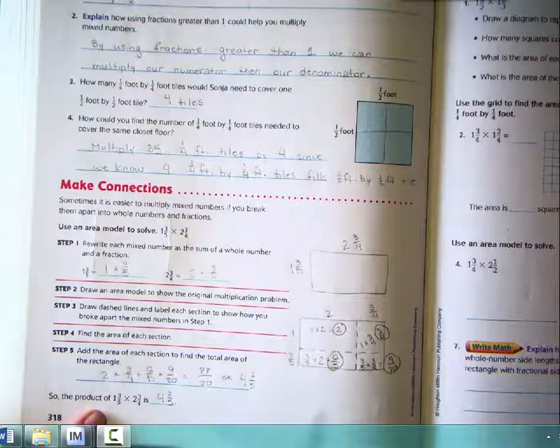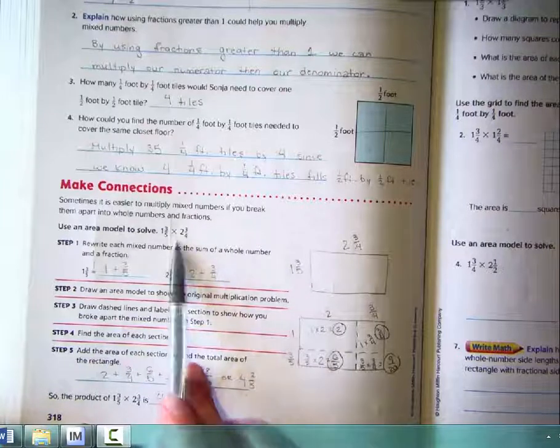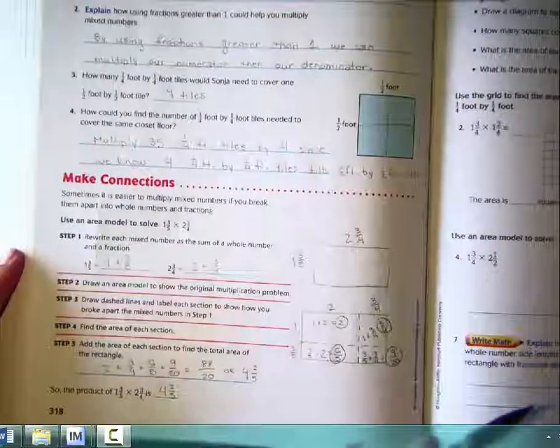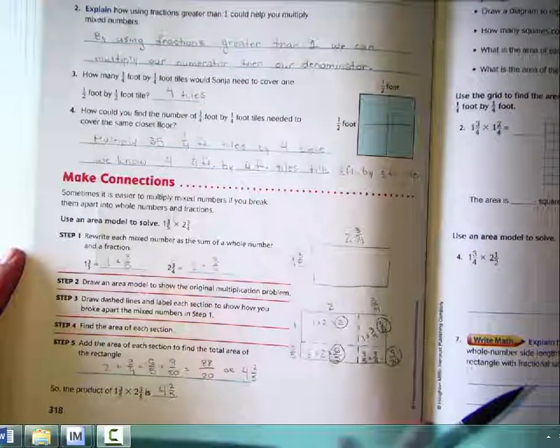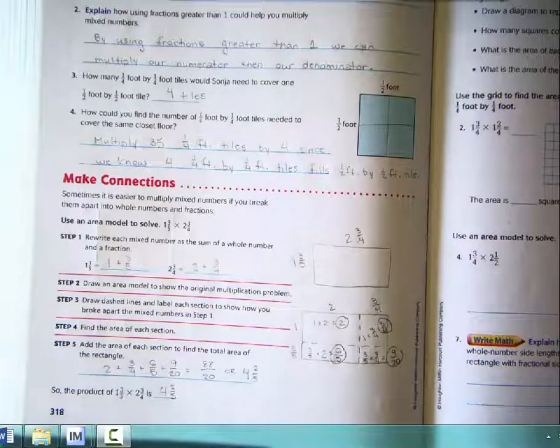Okay, so this is just another way to multiply those if you do not want to change them into improper fractions. Okay? All right, so that is your lesson for today.